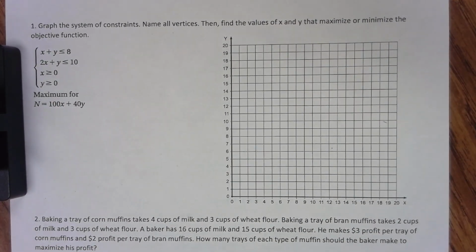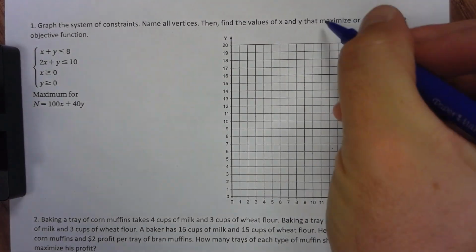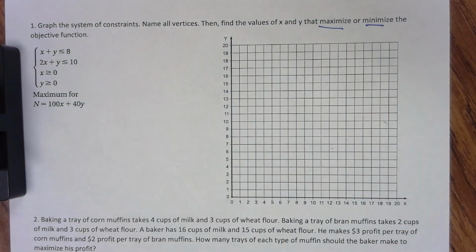So it says graph the system of constraints, name all the vertices, then find the value of x, y that maximize or minimize. Let's find both. Which one maximizes, which one minimizes the objective function. So basically what we just did, go and do that on your own. We'll check our work here. Right now, I just need you to try this.